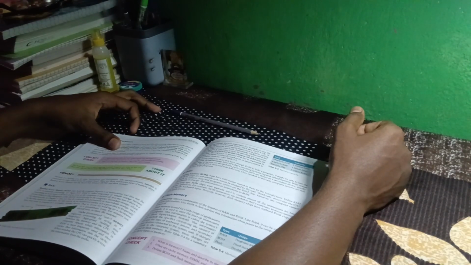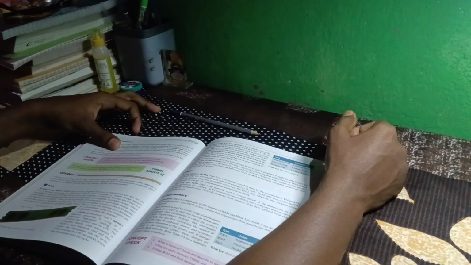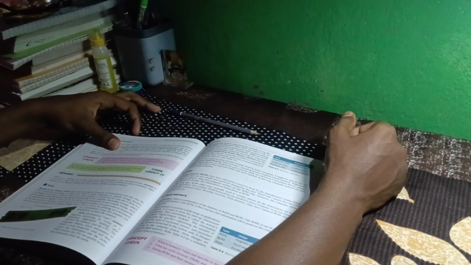Memory. Memory is a holding area for data, instructions, and information. Like the microprocessor, memory is contained on chips connected to the system board.